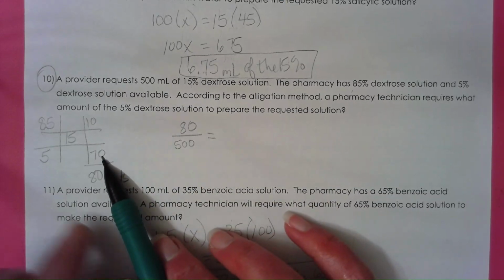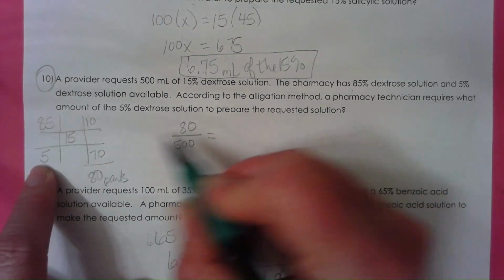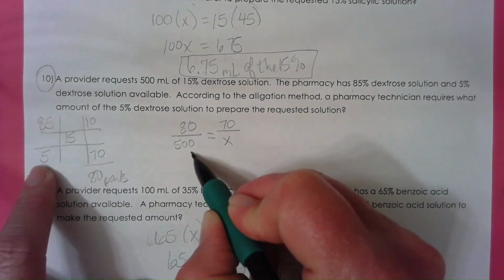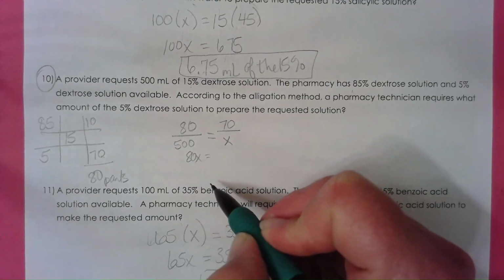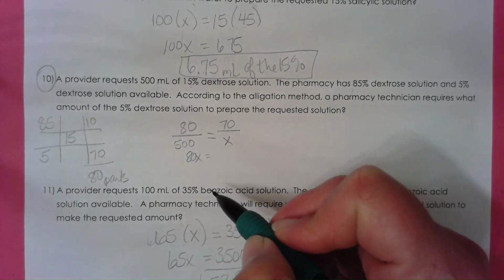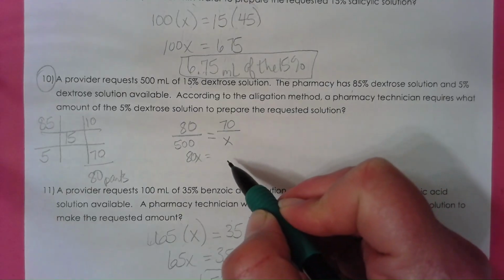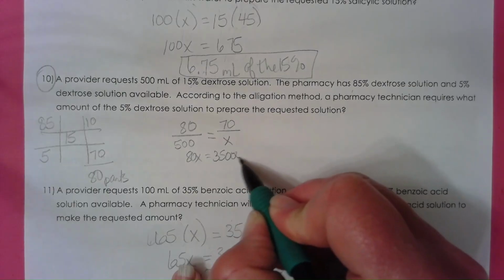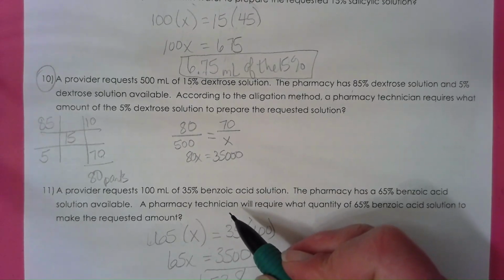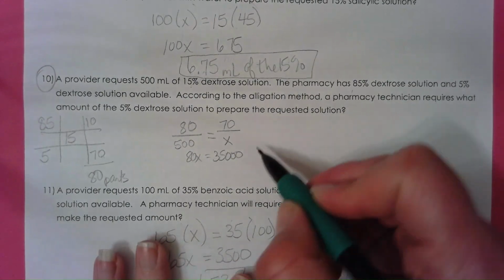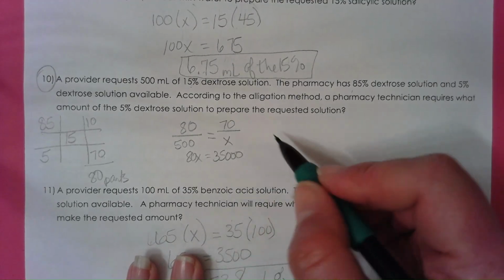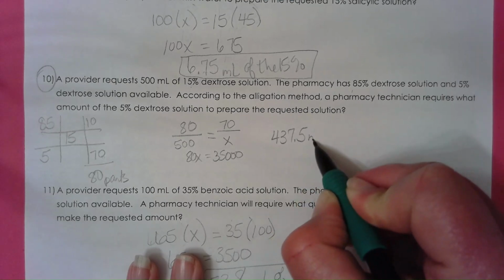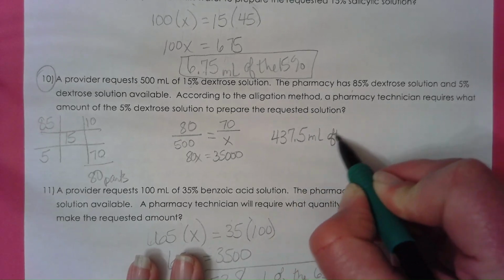So let's just go down here and just get the 70 here, because that's how many parts of the 5% dextrose we're supposed to use. And then put that over x. Okay, so we're going to do the math. We get 500 times 70 is 35,000. Okay, we divide by 80 is 437.5. That is our answer, 437.5 milliliters of the 5%.